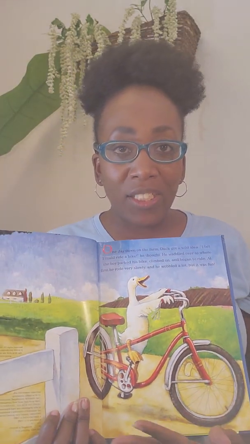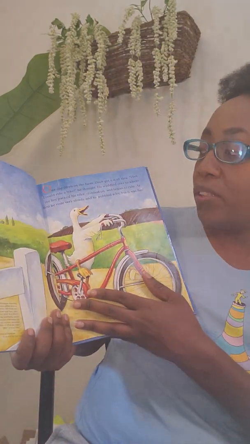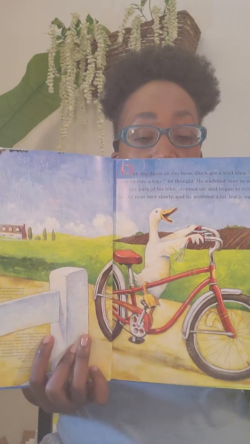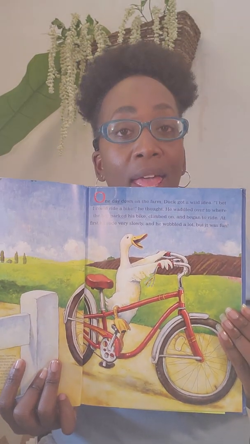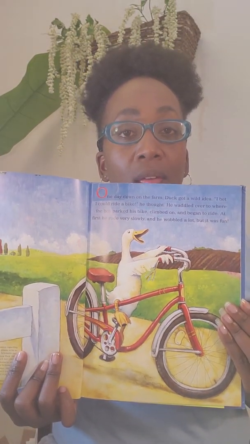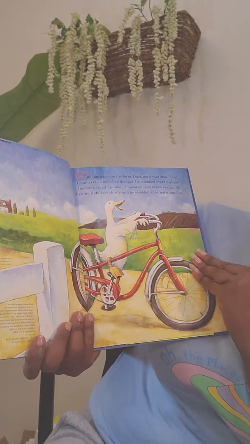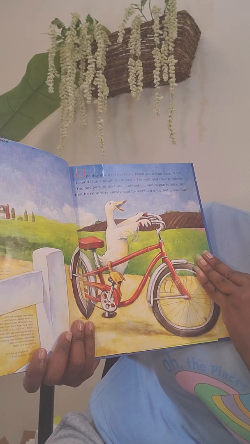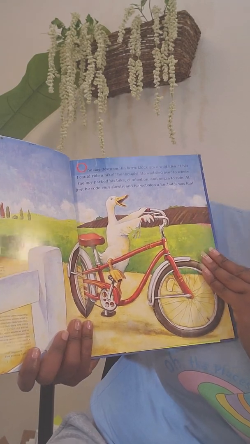This page, we actually are going to make predictions based upon the words. The words here say, one day down on a farm. What animals can you think about that live on a farm? What animals do you predict that Duck will ride past while he's on this bike? Also, the words say, at first he rode very slowly and wobbled a lot.